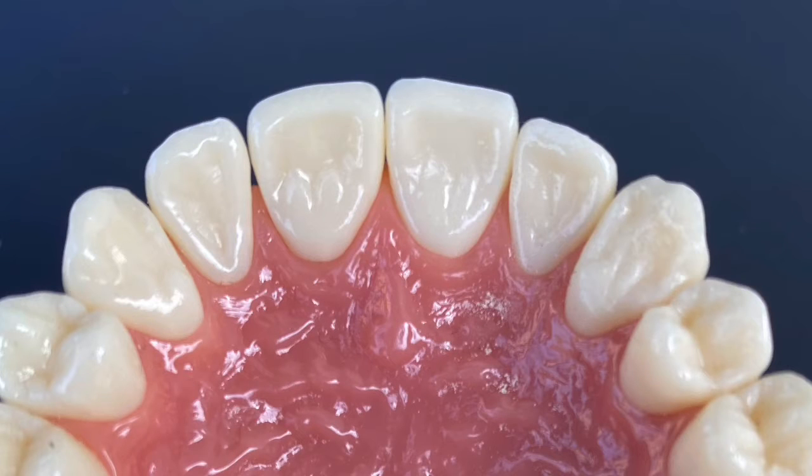Today in clinic, we will be prepping number 9 mesiolingual and distolingual for a class 3 composite restoration. In this video huddle, we will go over this preparation, contouring, and polishing this restoration.